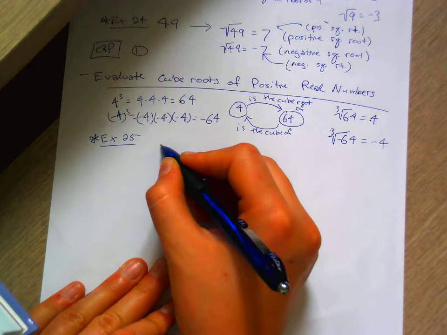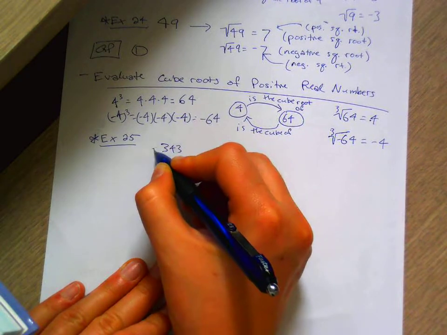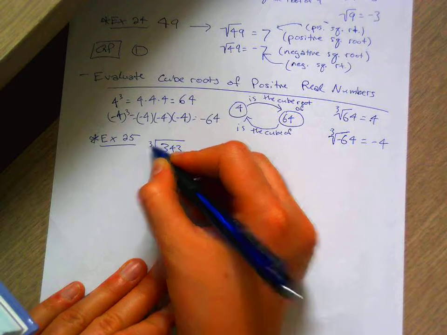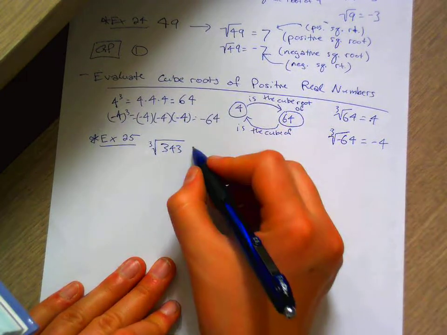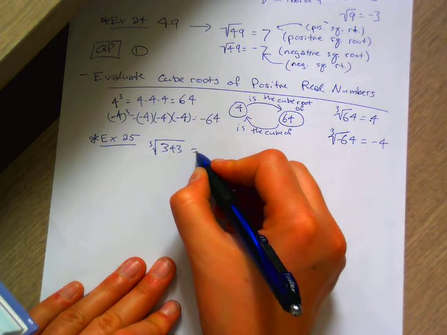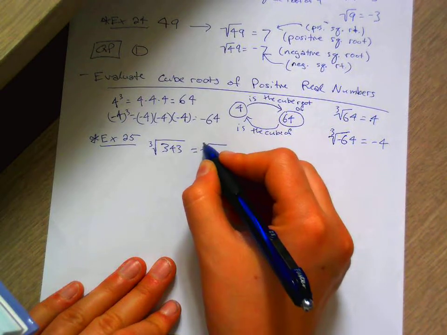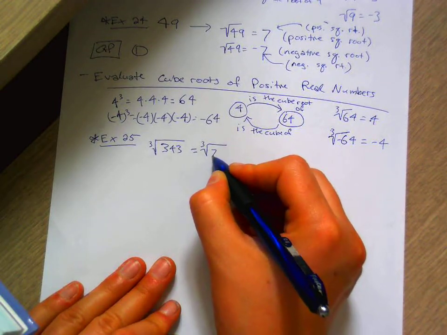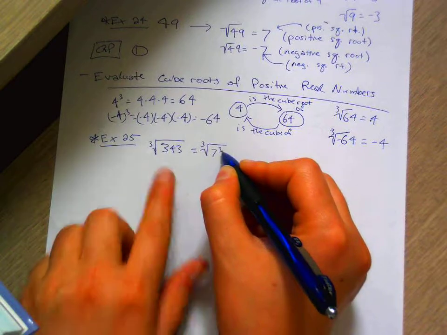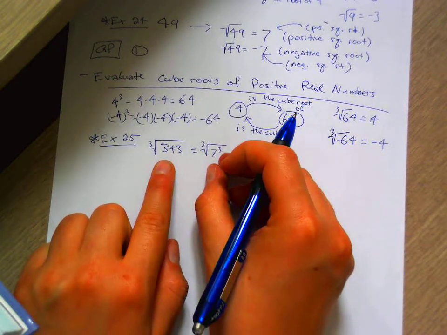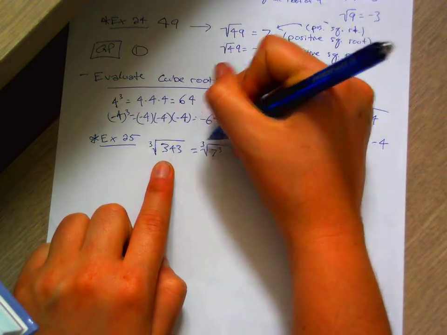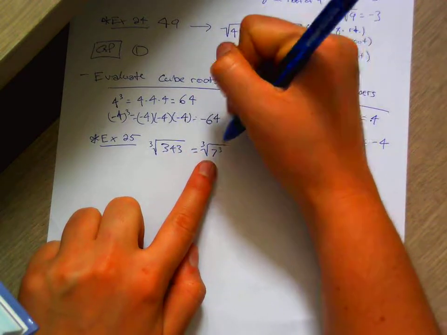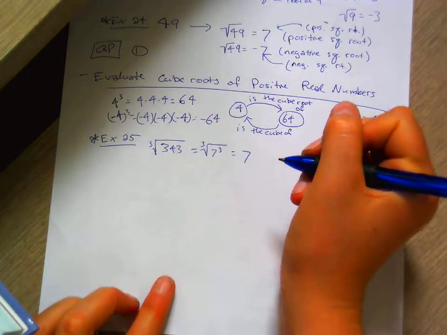Find the cube root of 343. To do that, we put it inside these little brackets with a 3 because we're finding the cube root of it. So you could also write it as 7 cubed inside, which is the same as 343. We just replaced it. So now, since this matches this, we can eliminate it to just equal 7.